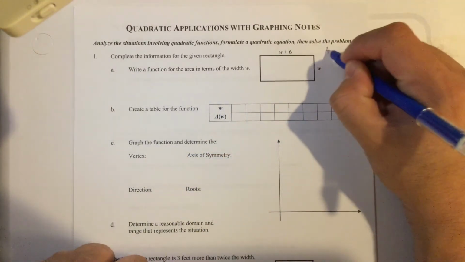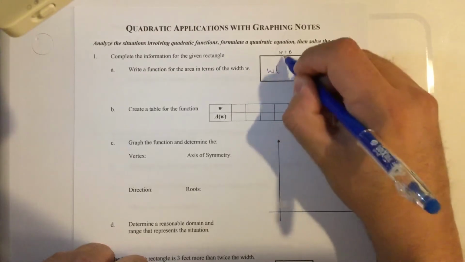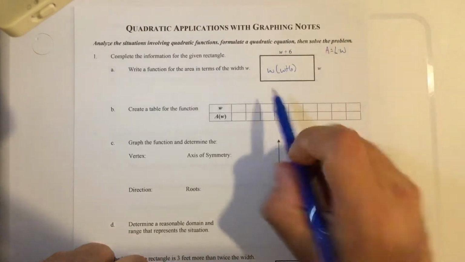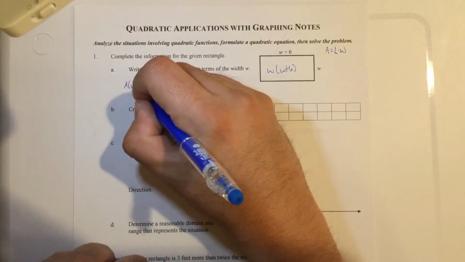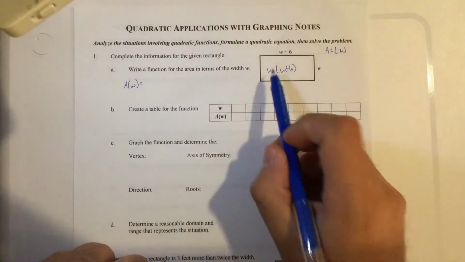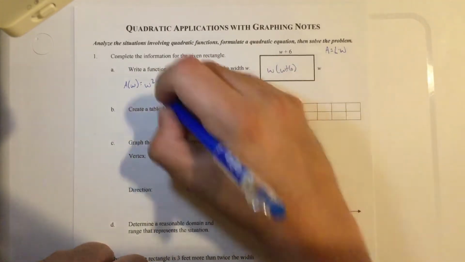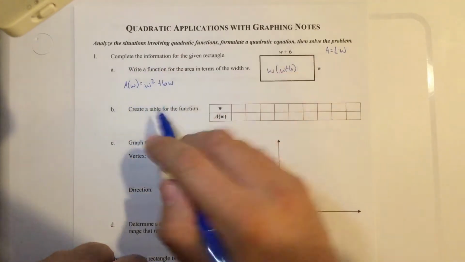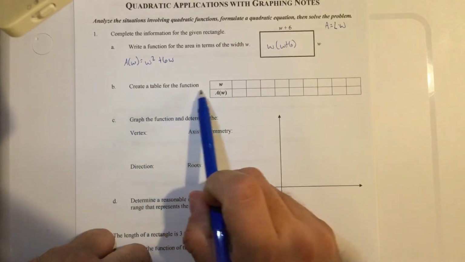So we know that the area is length times width, so w times w plus 6. Notice this is in terms of w, so I'm going to write A of w. You can put y, it's fine. w times w is w squared. w times 6 is 6w. So now we see we have it in standard form. And it says to create a table for the function.